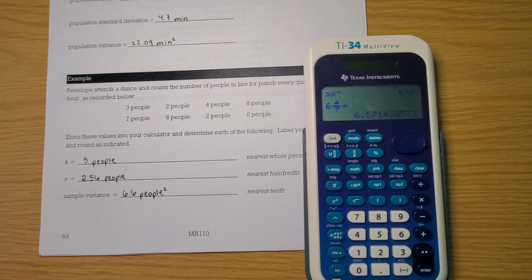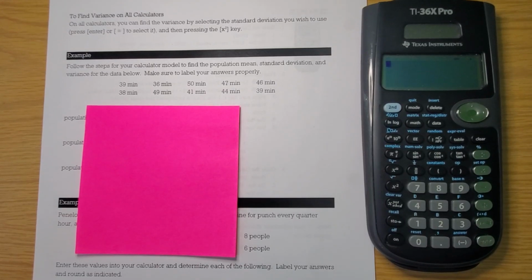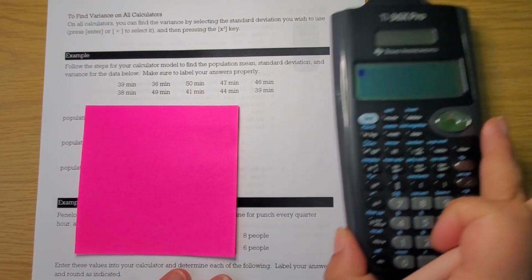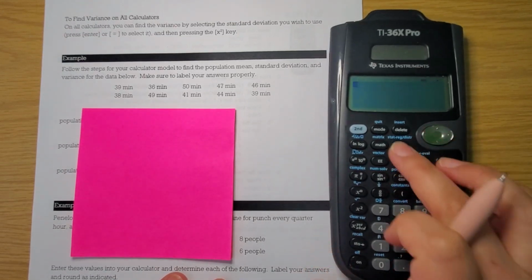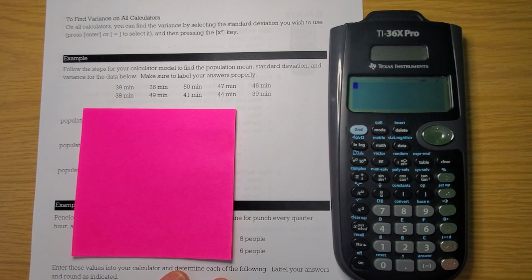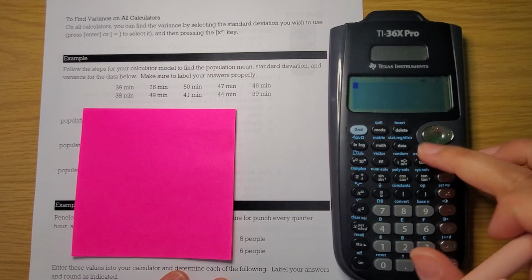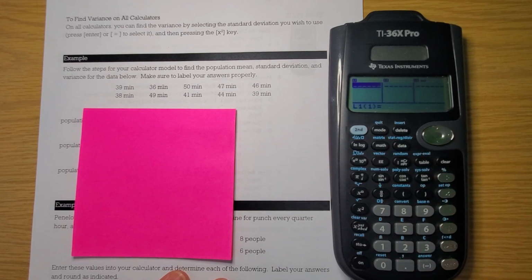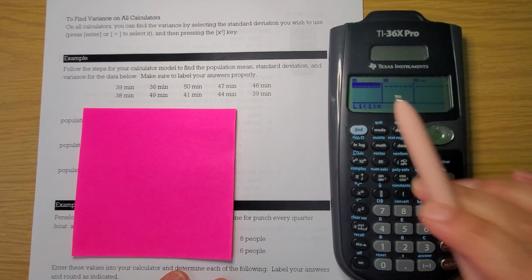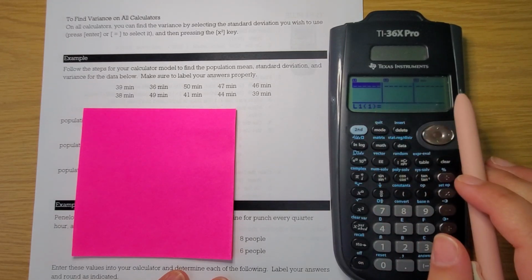Next, I'm going to look at the TI-36X Pro. All right, let's go through using your TI-36X Pro to find summary values for a data set. So on this calculator, we are mostly going to be using this data button to pull up some good information. So that's what I'm going to go first. I'm going to press data, and it pulls up like a data table.